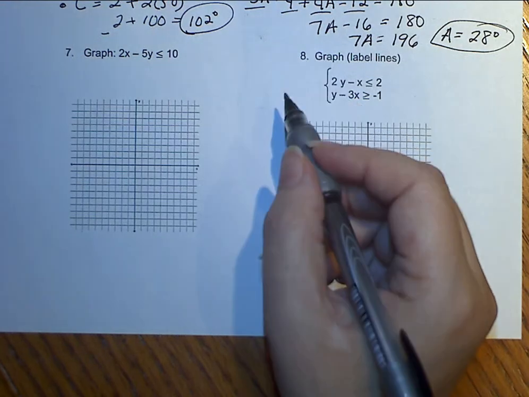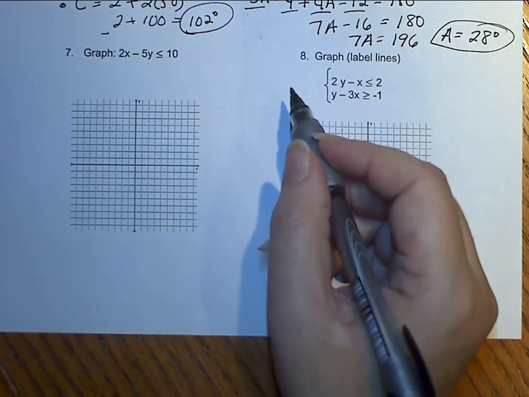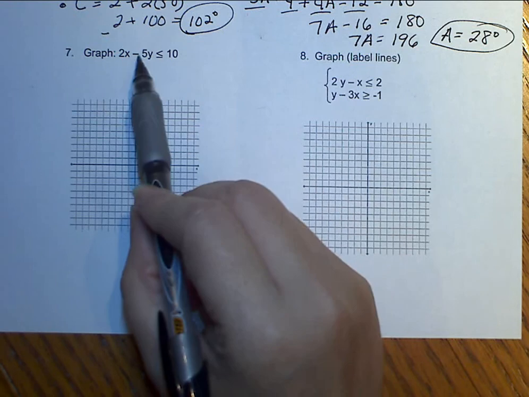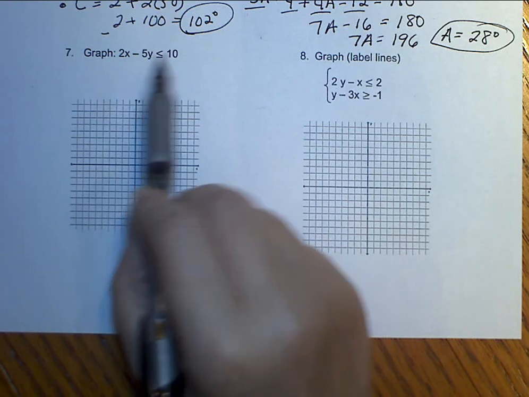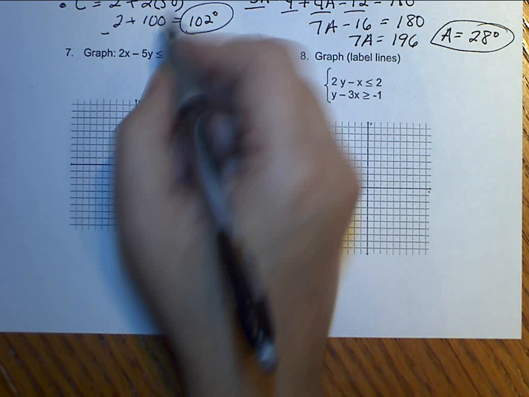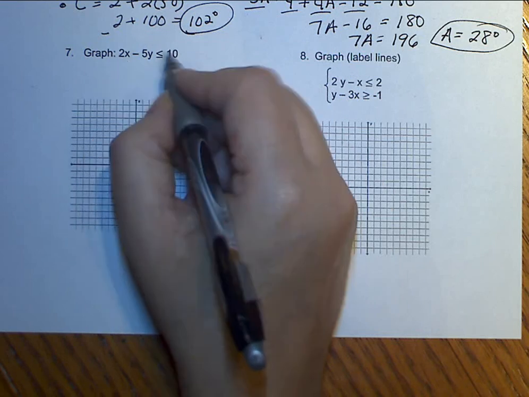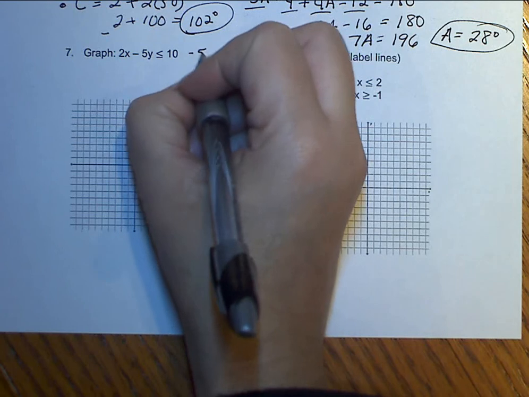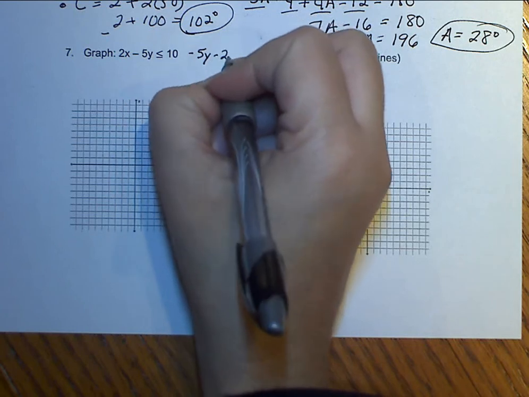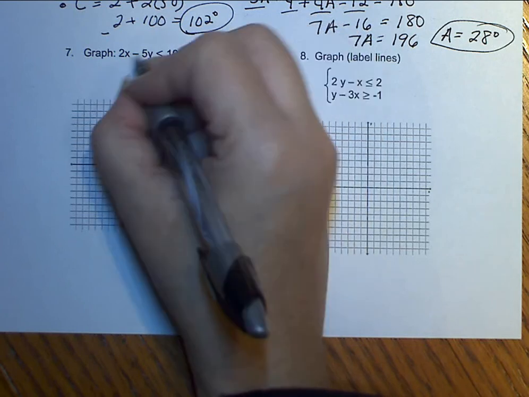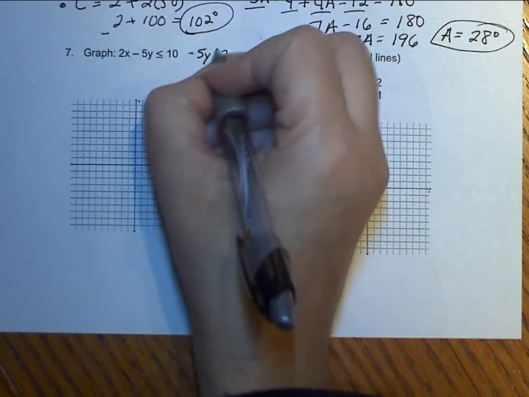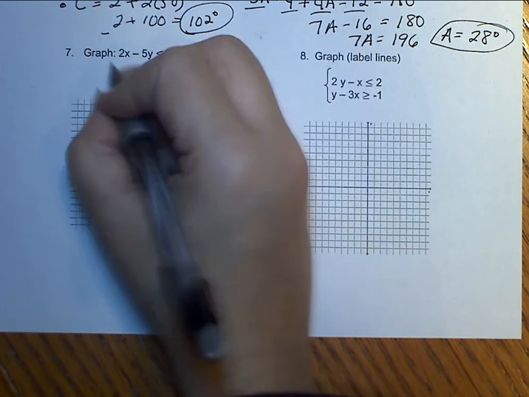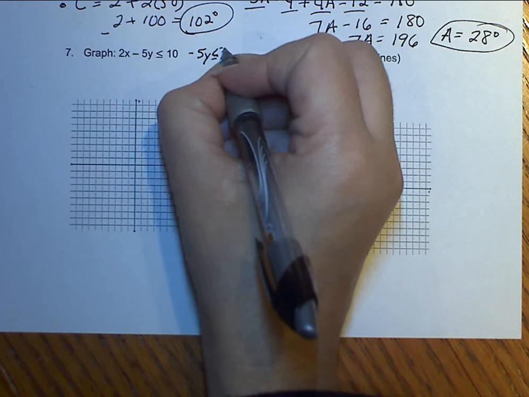The easiest way for inequalities for you guys is to get y by itself. So we're going to subtract our 2x on both sides. So I have negative 5y is less than or equal to negative 2x plus 10.